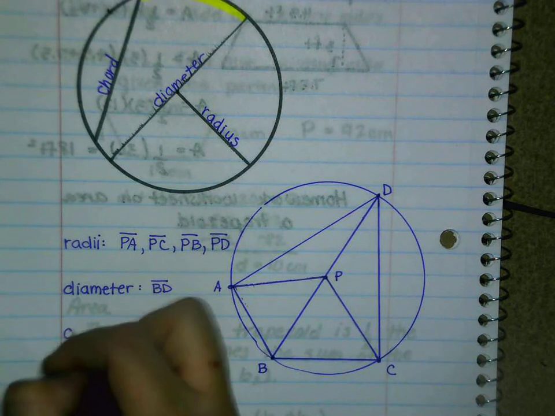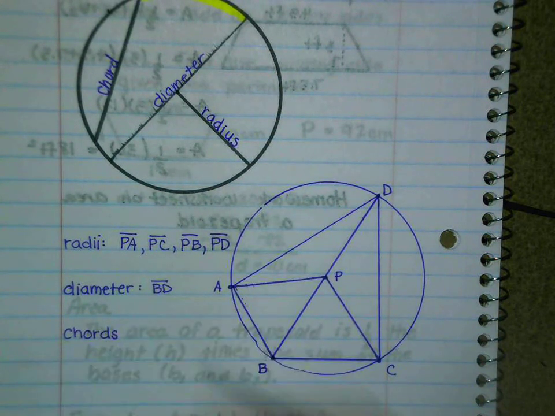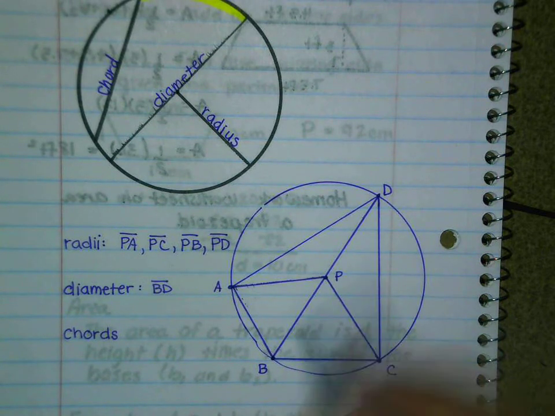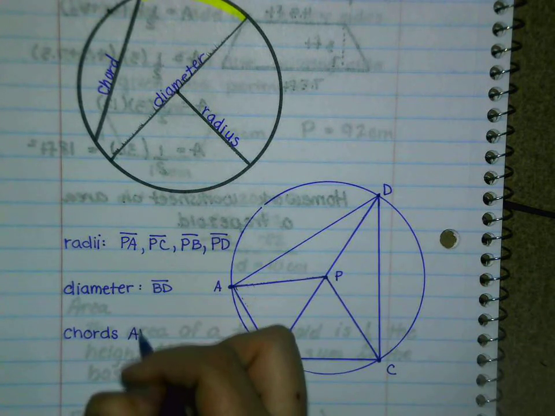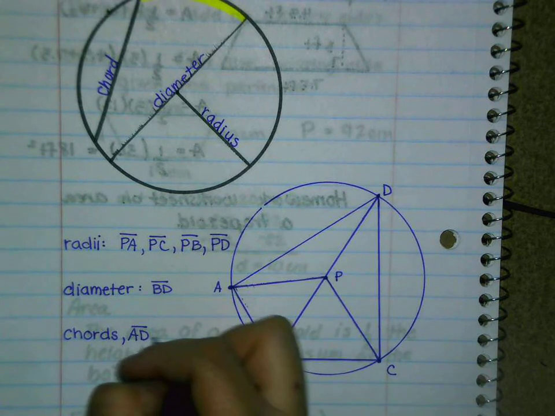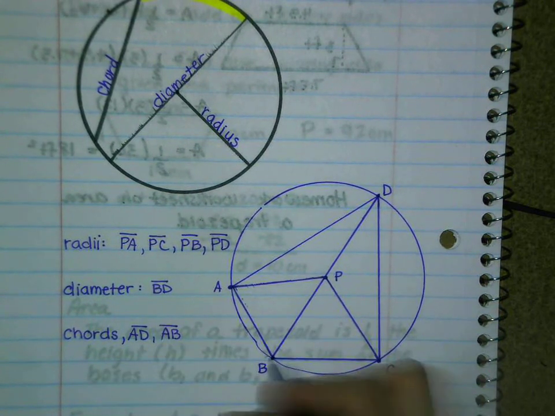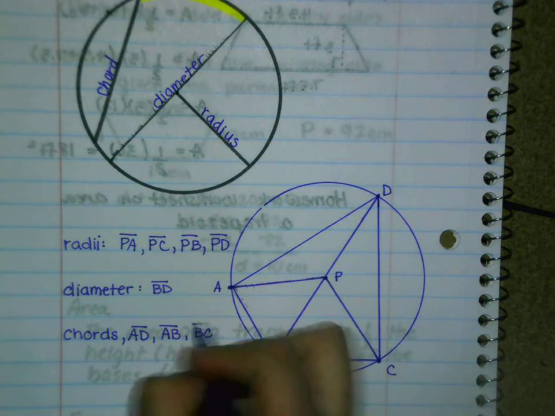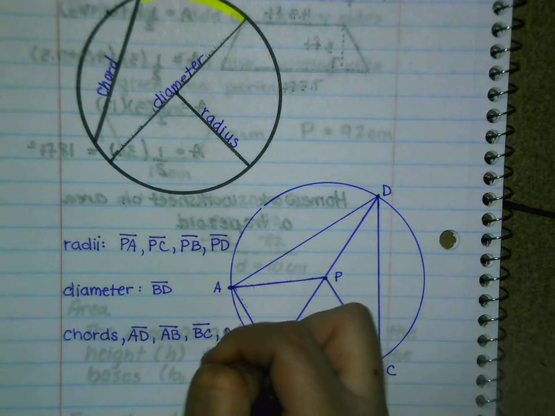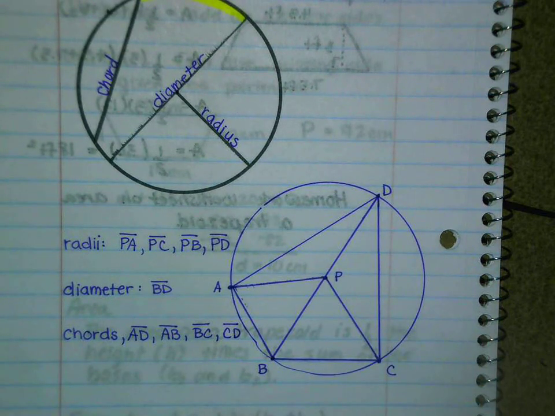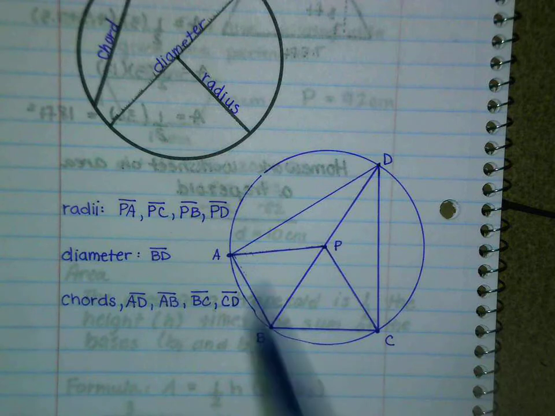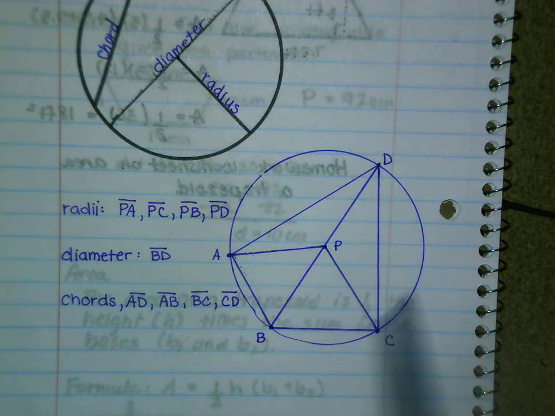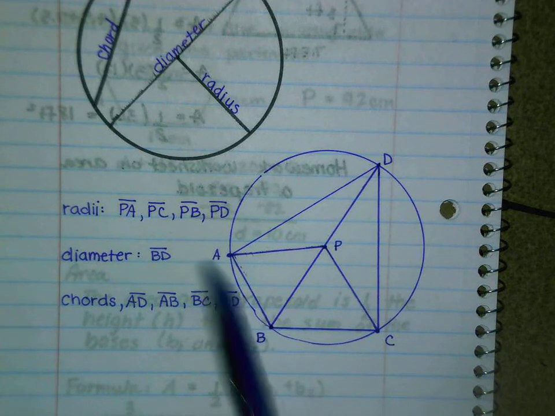And chords are lines that go from one side of the circle to the other, but they are not passing through the center of the circle. So we have AD, this is a chord here, and AB is a chord, and I'd say BC is a chord, and lastly DC also a chord, or CD, whichever way you want to write it. So those are different things that you're going to identify as a chord, diameter, and radii. And of course there's arcs AD, DC, CB, and BA as well.